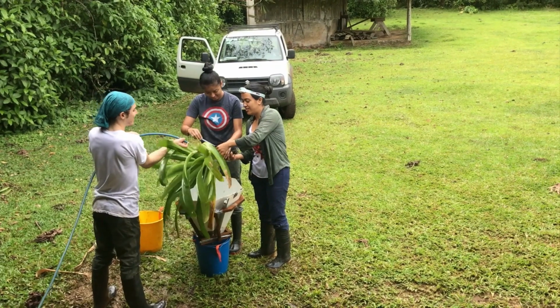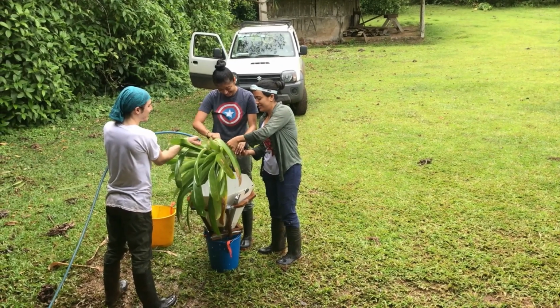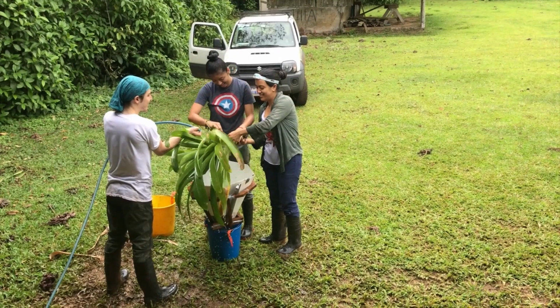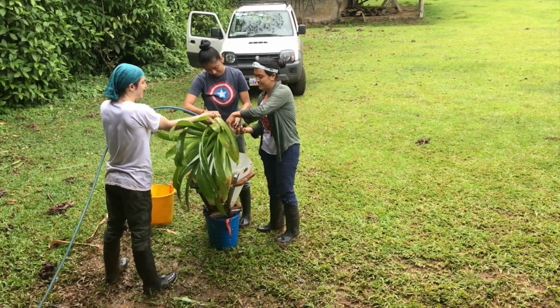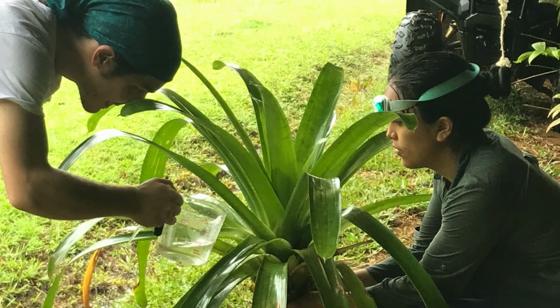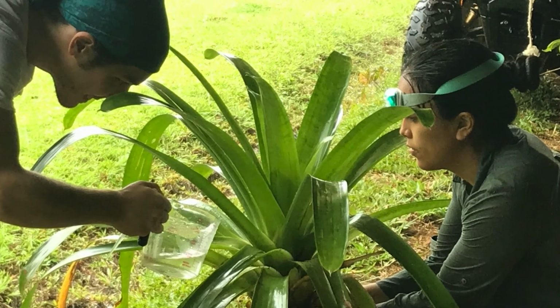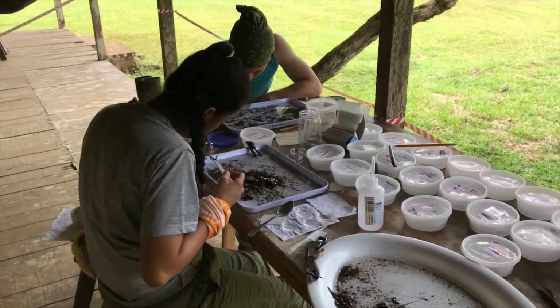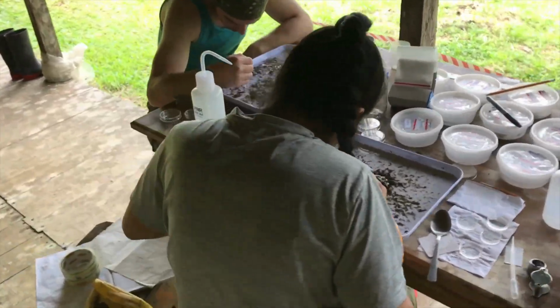Once we have the bromeliads back at the station, the next step is to wash out all the water, leaf litter, and invertebrates inside each plant, and then put these through several sieves. We also measure the water holding capacity of each plant. Then we spend hours sorting through the sieved contents of the plant, looking for the tiny aquatic invertebrates.